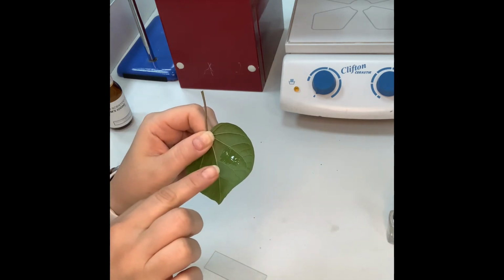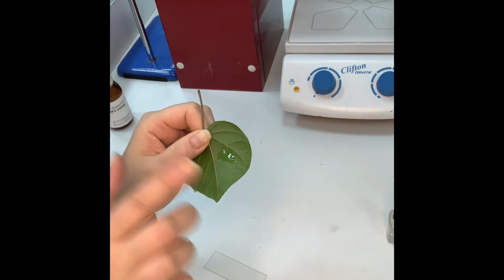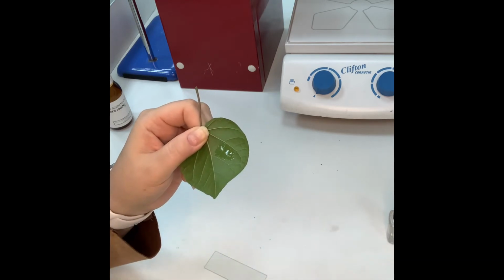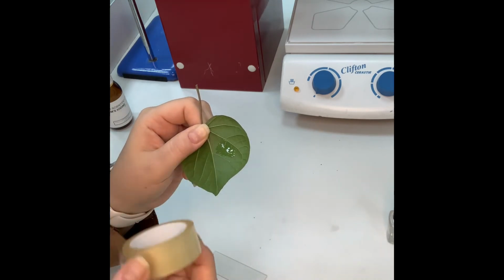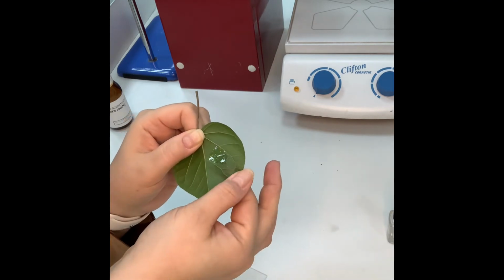I will wait for that to dry like for 5 to 7 minutes, and then I will apply my Scotch tape. I won't apply it directly. I will wait until this small spot is really dried up.